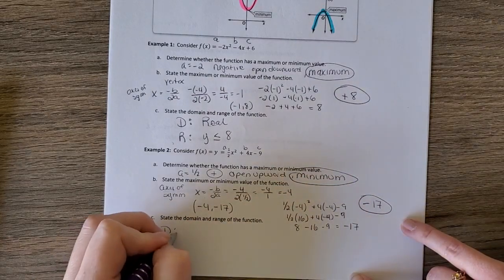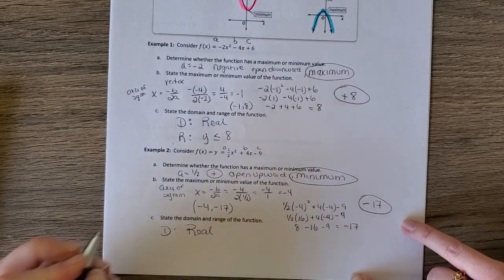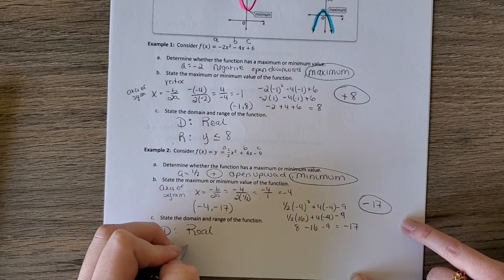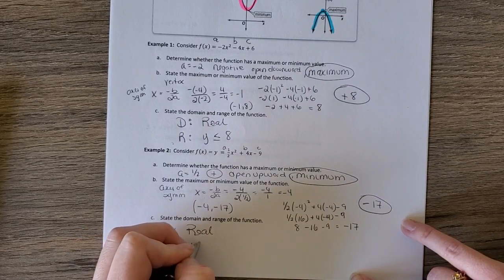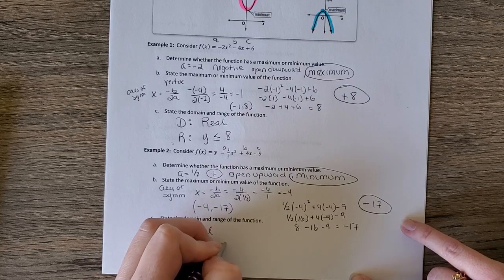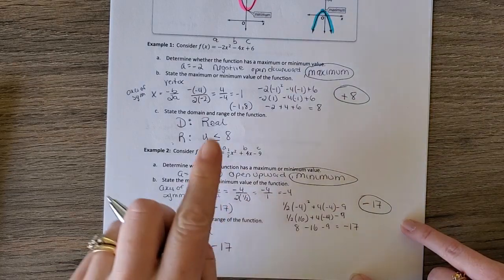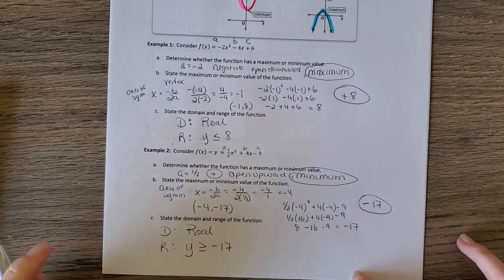For our domain, it's going to be all real numbers every time. Our range, if it's a minimum, means all values greater than or equal to negative 17. That's the lowest. Anything above it will be part of the range.